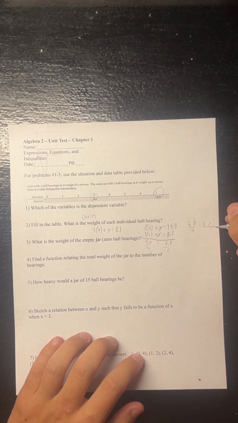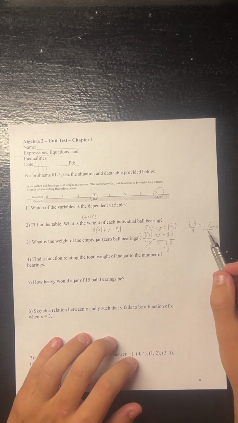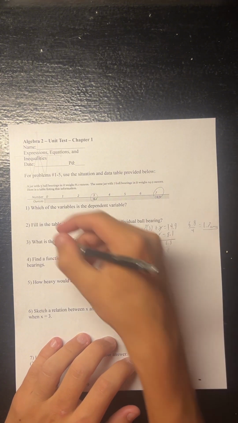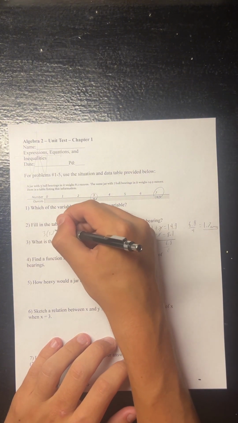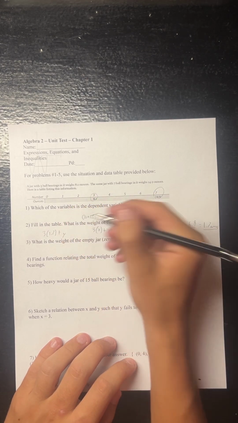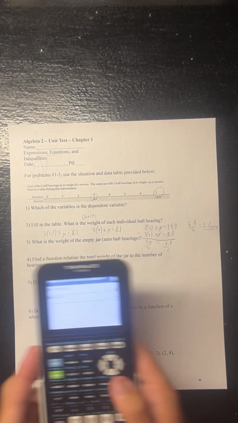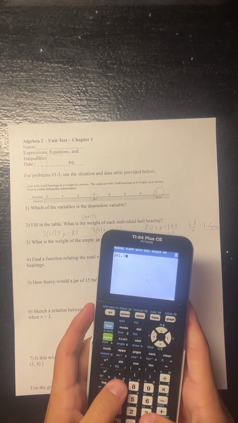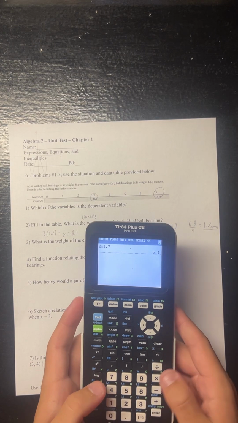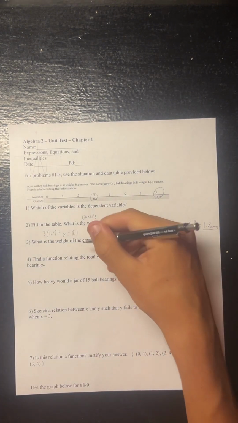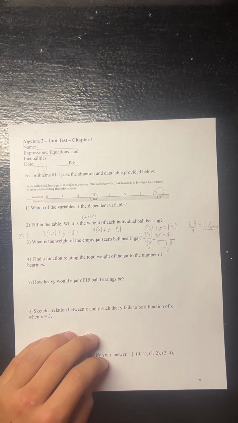So we can just highlight that. And then from there, we have to plug in this number back into either one of these equations to find out how much the jar weighs. So we can do 3 times 1.7 plus our jar weight equals 8.1. Now we can just easily solve for y here. 3 times 1.7, right? And then 8.1 minus that to get 3. So y equals 3. So now we can fill in the rest of the chart.